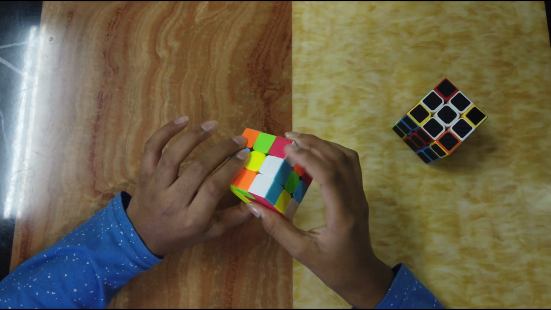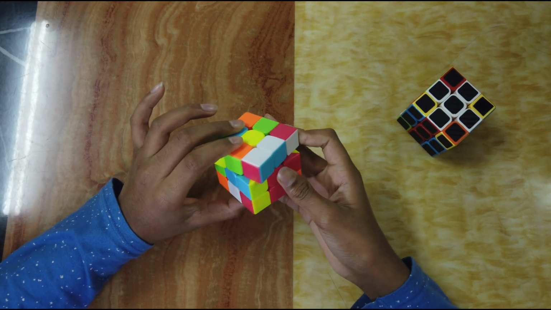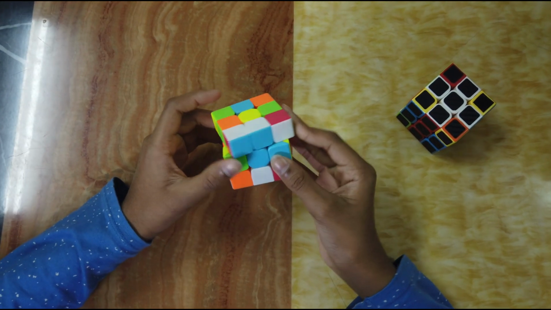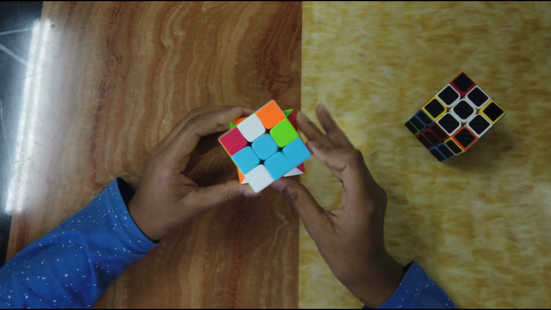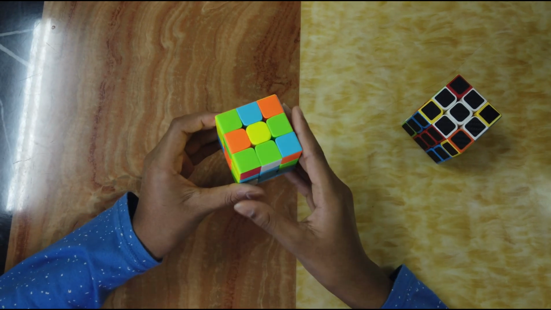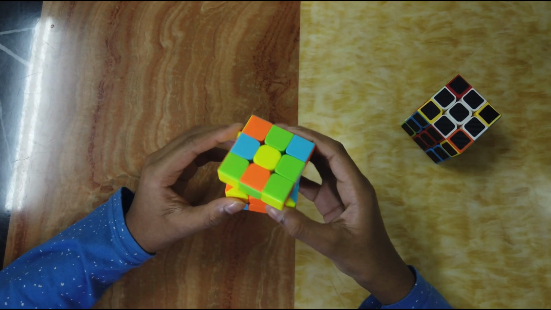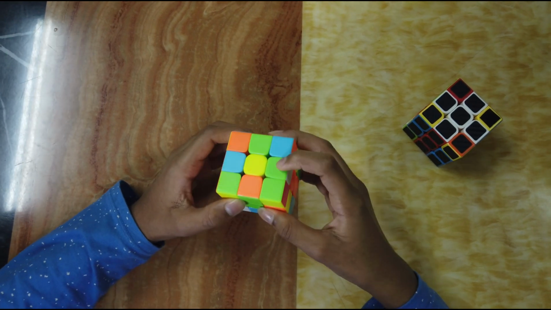So next we'll check, okay, I got white and blue. So we'll move 2 tiles to get to the blue. We'll turn 2 times and okay. Now there's a green. We'll check where the green is, okay. Okay, now green is this side. So green is on the top.